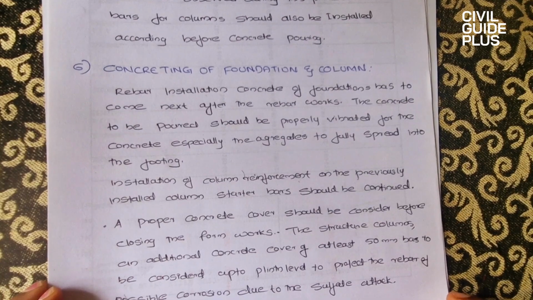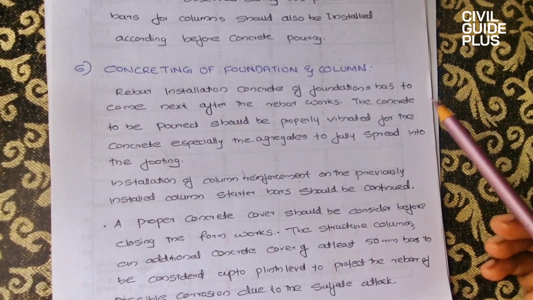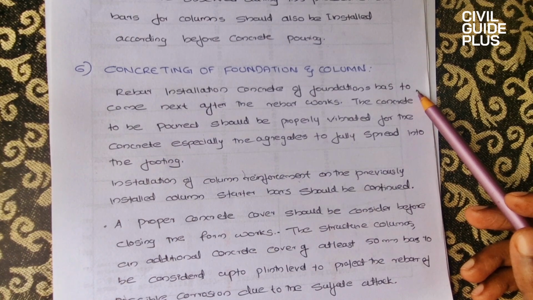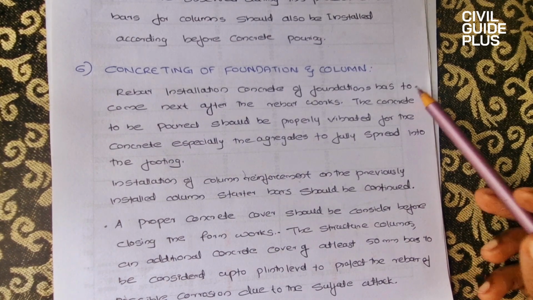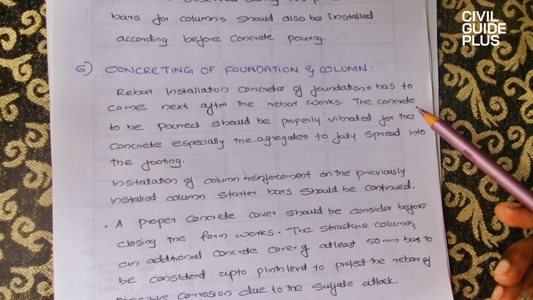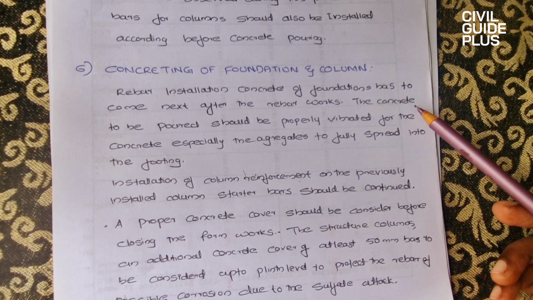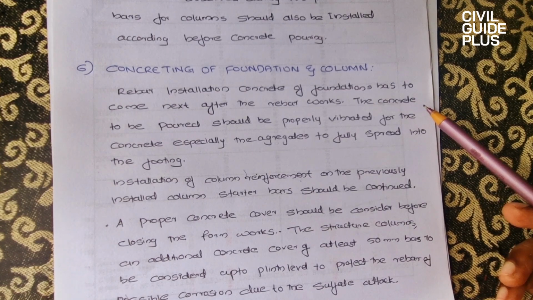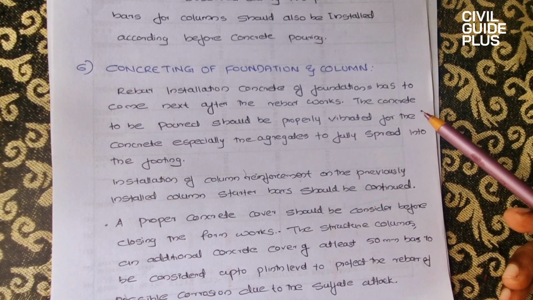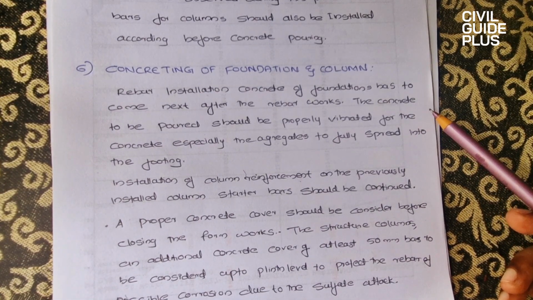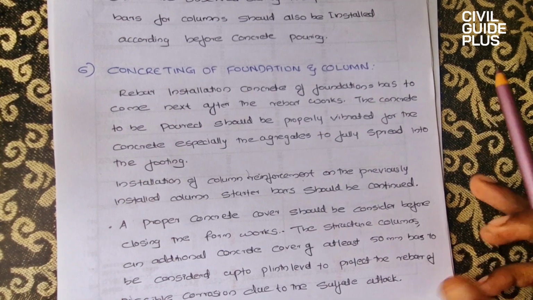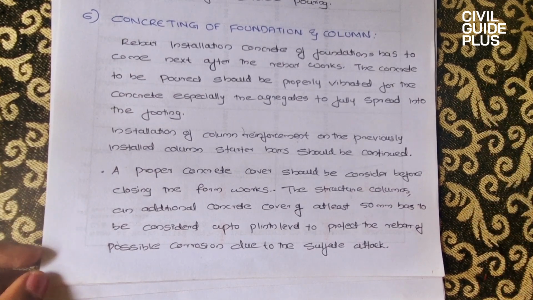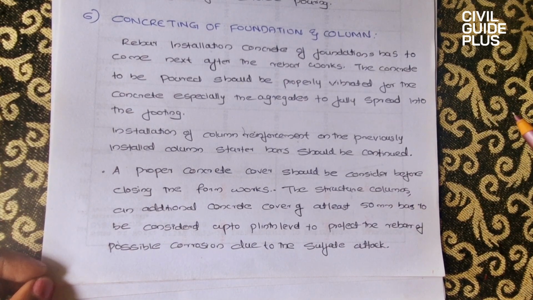Then the sixth one is concreting of foundation and column. Concreting of the foundations has to come next after the rebar works. The concrete to be poured should be properly vibrated for the concrete, especially the aggregates, to fully spread into the footing. Installation of column reinforcement on the previously installed column starter bars should be continued. A proper concrete cover should be considered before closing the formworks.